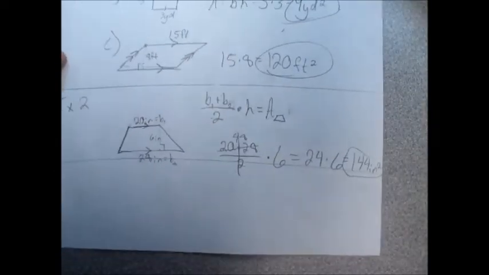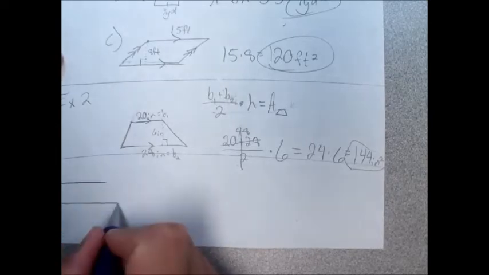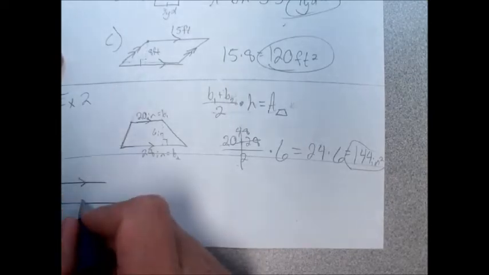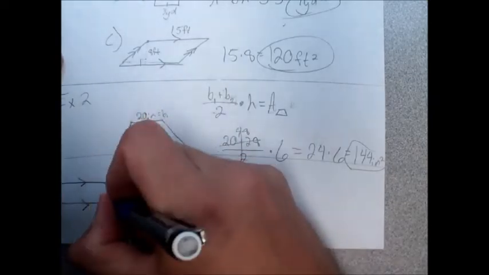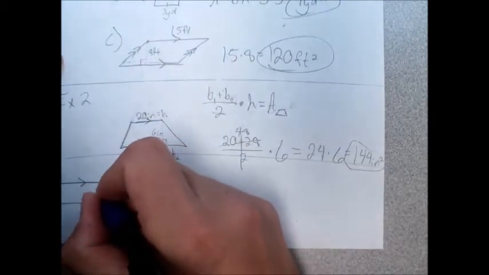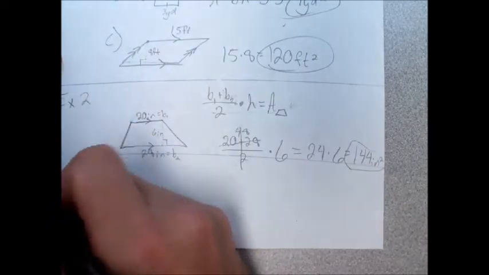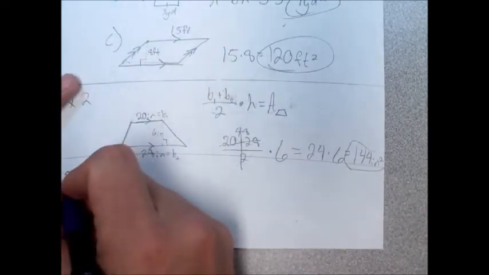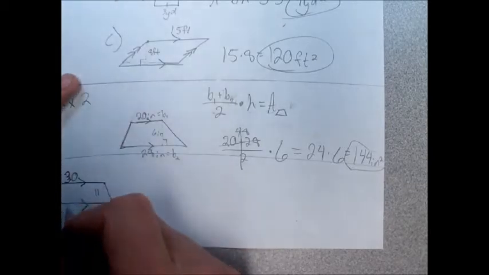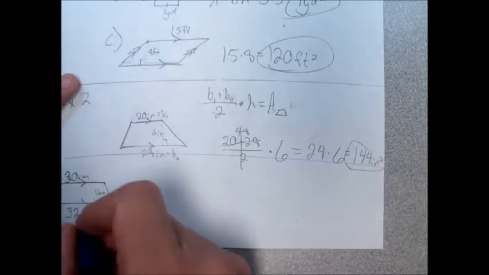It'll give us another trapezoid. So it's a lot nicer when they tell you that the top and bottoms are parallel. So here it gives us a height of 11, bases of 30 and 32. These are all centimeters.